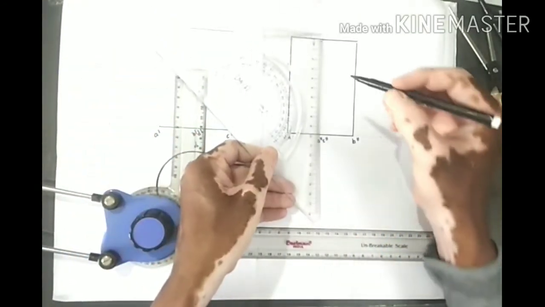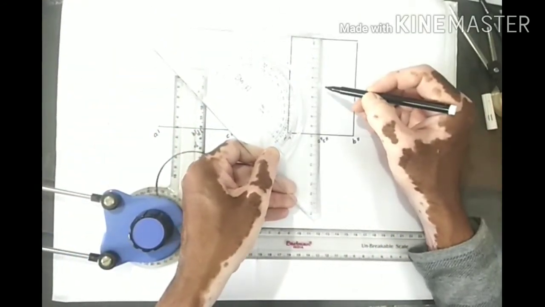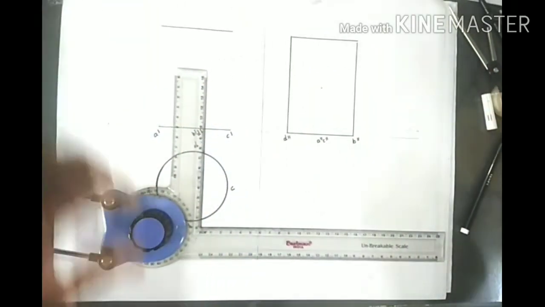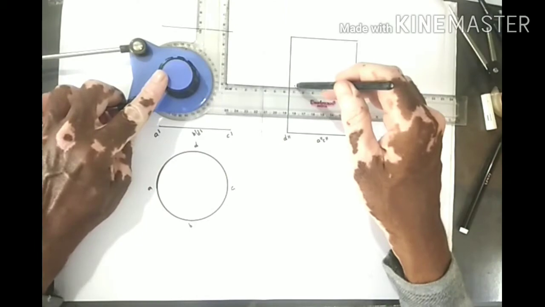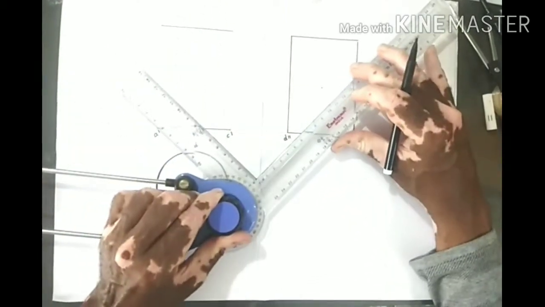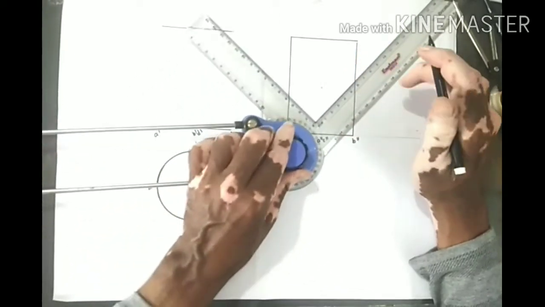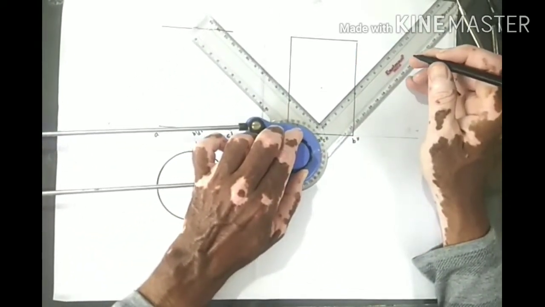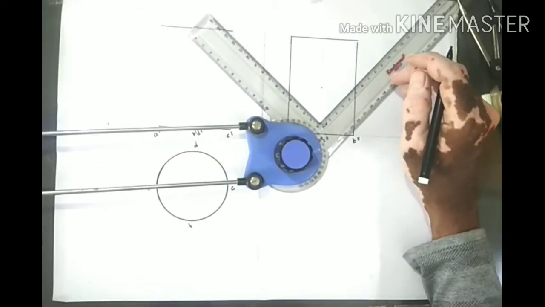So bisection point, this 100 half is 50, so this 50, and equally inclined to HP means 45 degree, 50, so this 50 is to be adjusted here, 50, 50, 50.